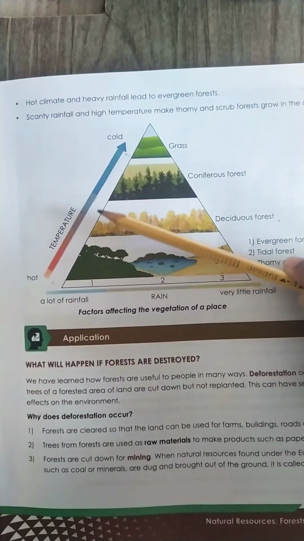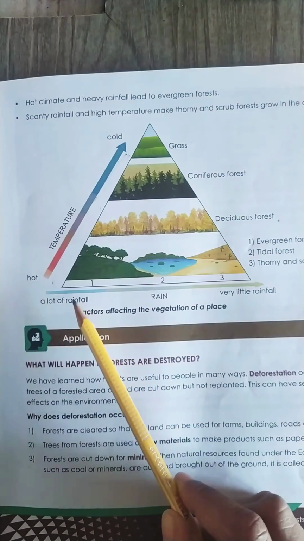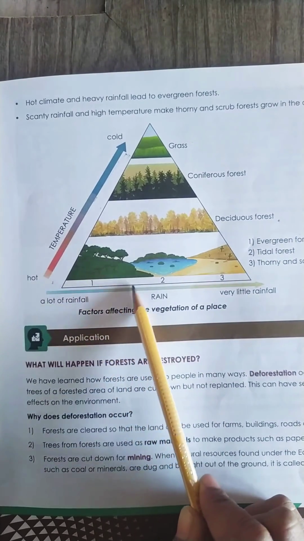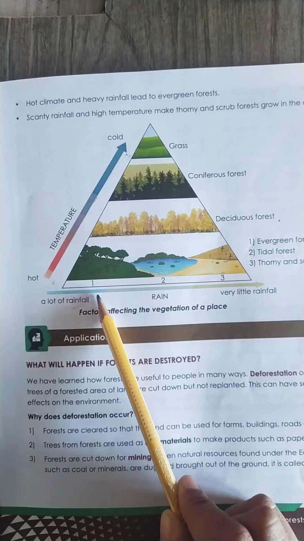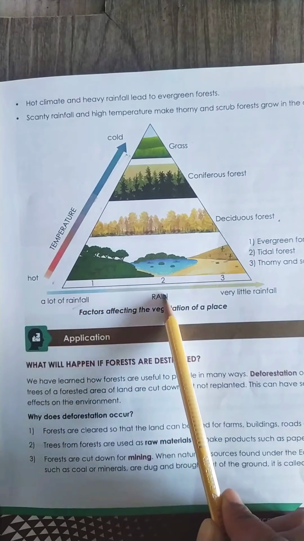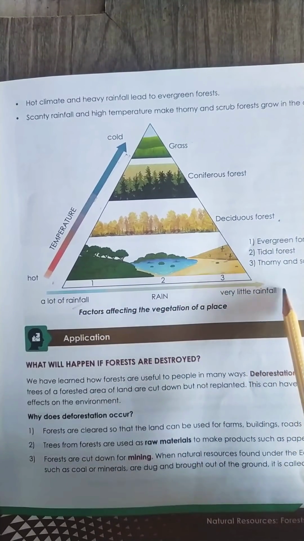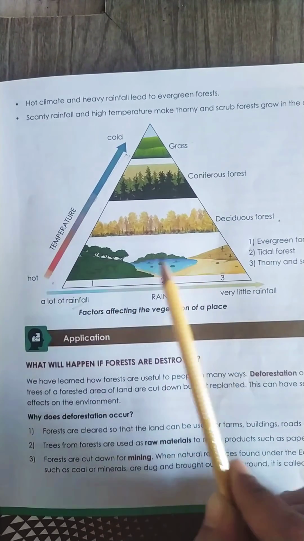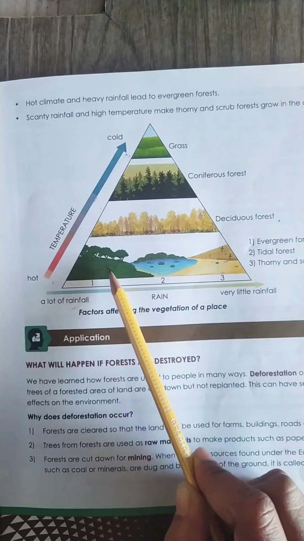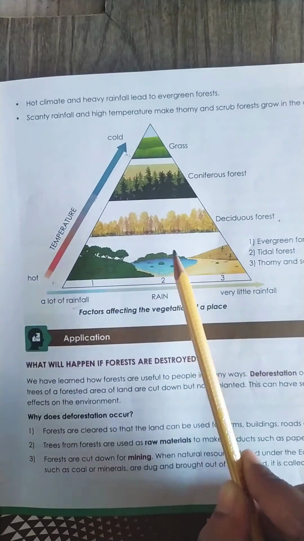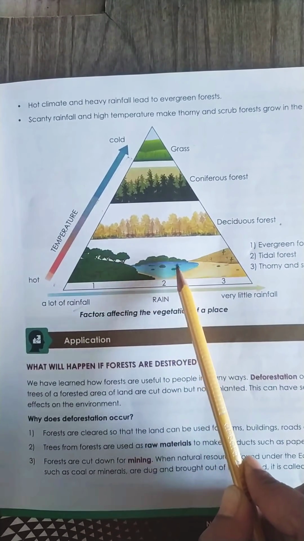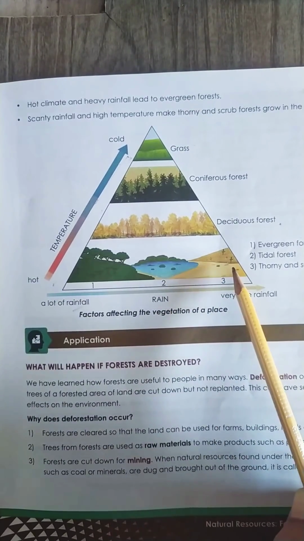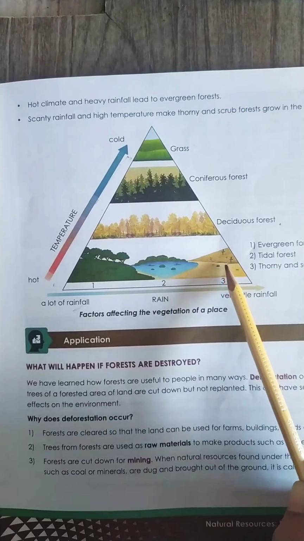This line shows you the temperature and the horizontal line here shows you how much rainfall is present. A lot of rainfall is shown in blue color, then rain, and very little rainfall. So here you can see three parts of forest are given. First, where there is a lot of rainfall is the evergreen forest. Second, with just normal rain, you will get the tidal forest. And third, where there is very little, thorny and scrub forest.